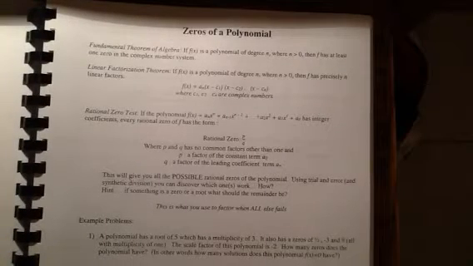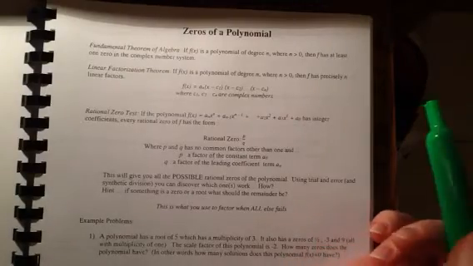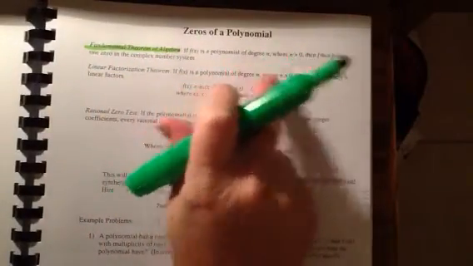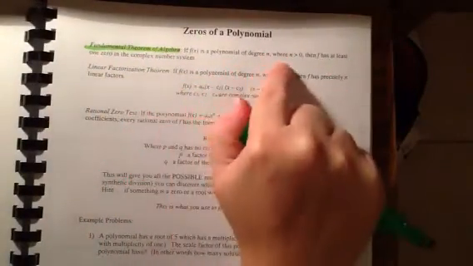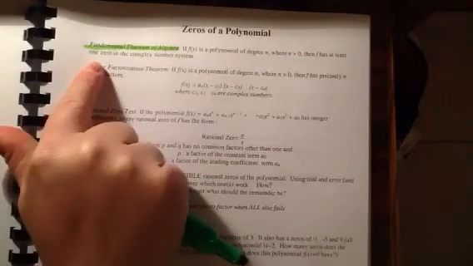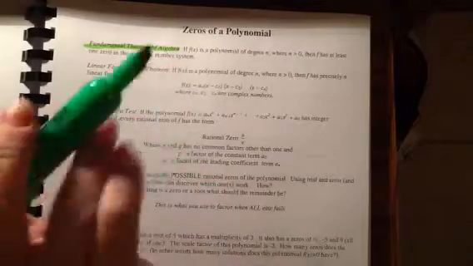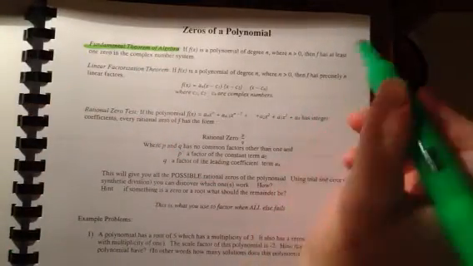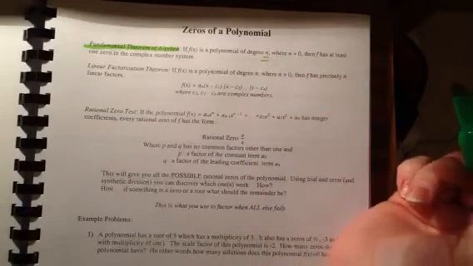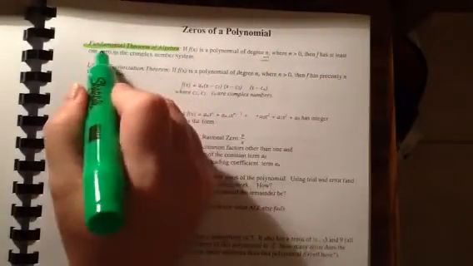Okay, so this video is for pages 109 through 111, and we're talking about zeros of a polynomial. First thing is the fundamental theorem of algebra, which says if f(x) is a polynomial of degree n, where n is greater than 0, then f, the polynomial, has at least one zero in the complex number system. Pretty much what that means is that you have degree n of some polynomial, and for every degree n you have to account for the zeros which you have.